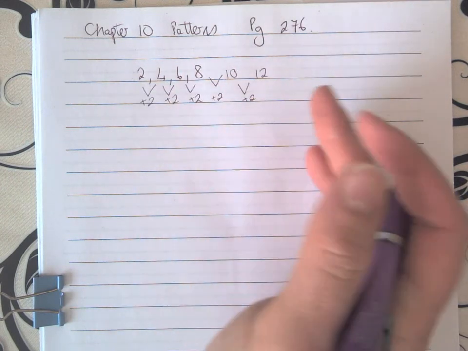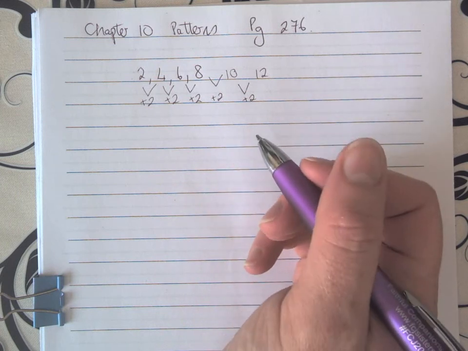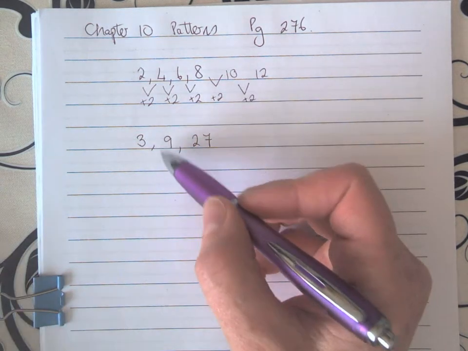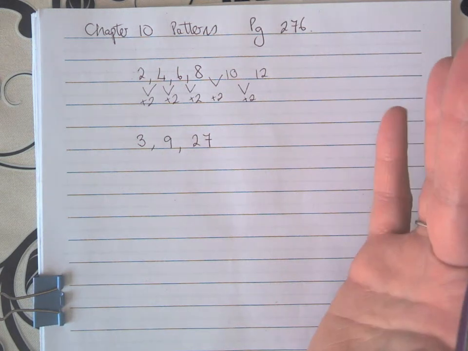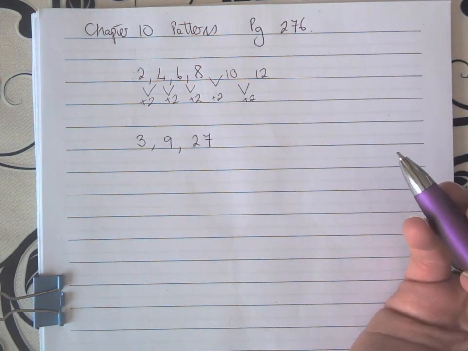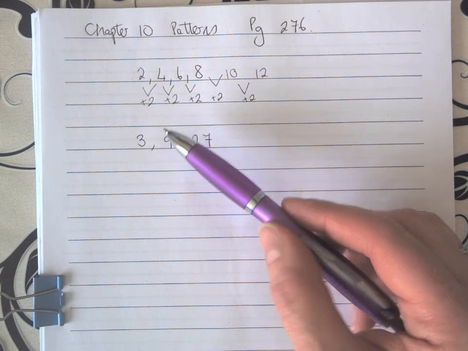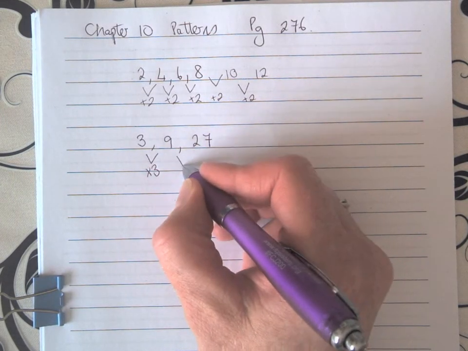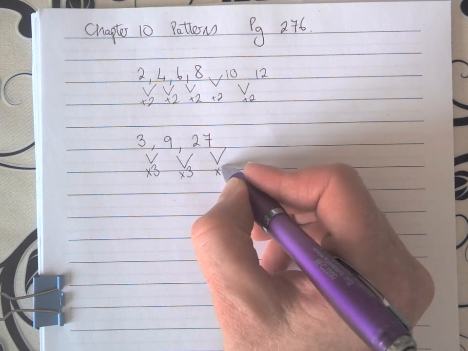Sometimes a pattern is going to be multiplying by a number as opposed to adding a number, or it can be subtracting a number. So this one, for example, 3, 9, 27. If you look, the difference between these is 6, and then the difference between 27 and 9 isn't 6. So you know it's not going to be adding the same thing or taking away the same thing. So then you need to look at, is it multiplying? What would I multiply 3 by to get 9? And the answer is 3. And if I multiply 9 by 3, I get 27. So then you continue on. You multiply by 3 to get the next term.